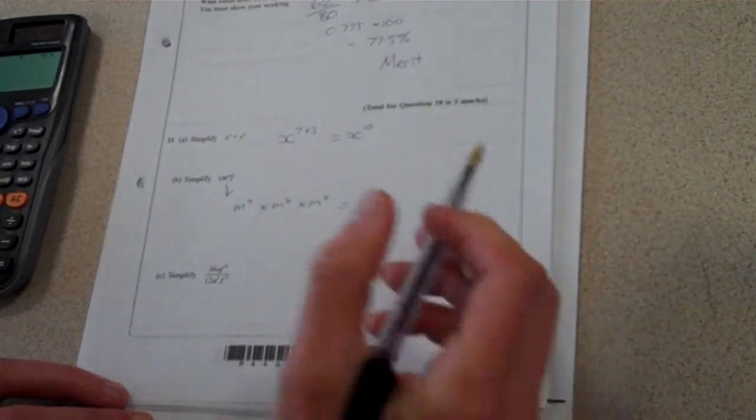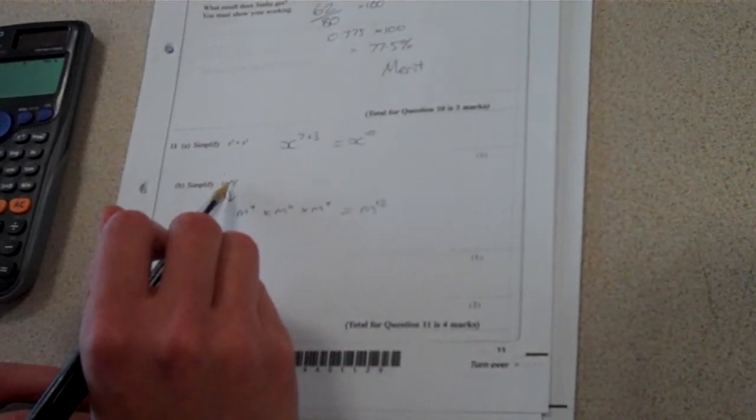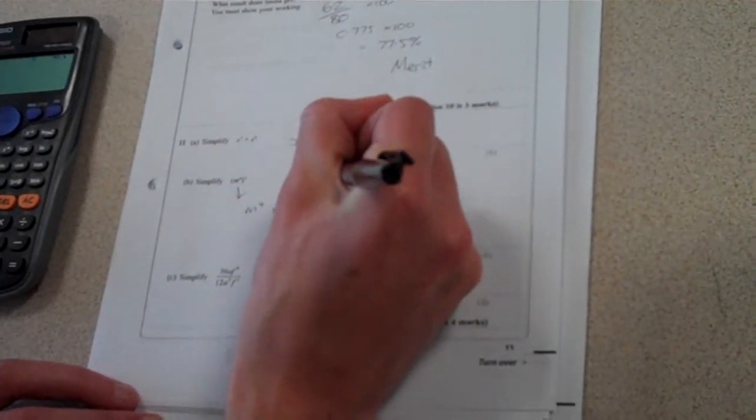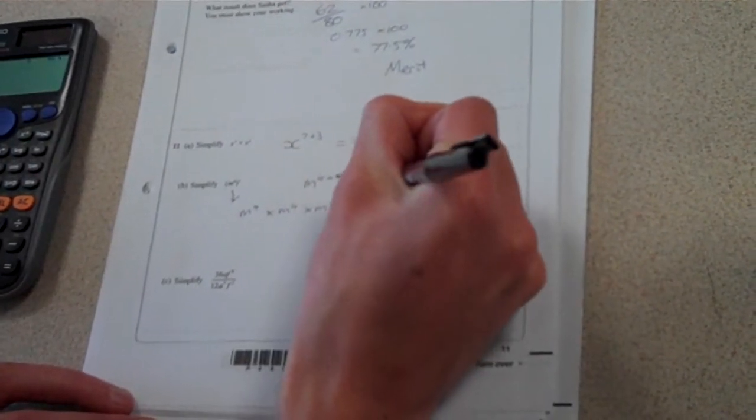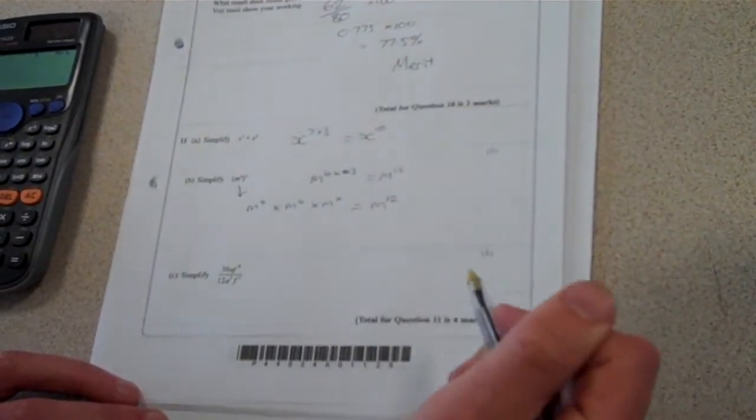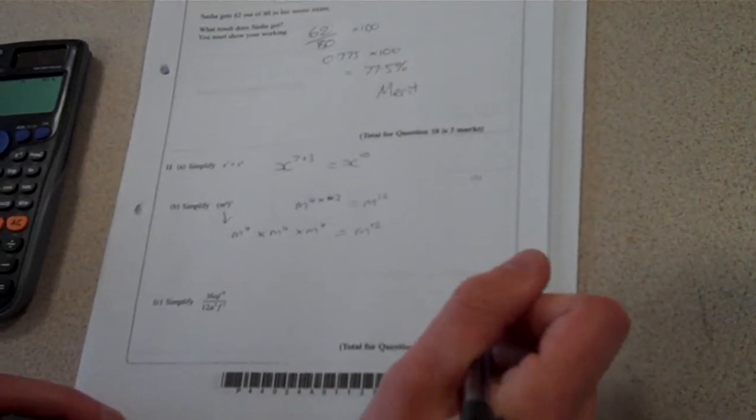The quick route, if you've learned your indices powers, is that when it's a power to the power of a power, you actually end up multiplying. So you've got m to the power of 4 times 3, which is m to the power of 12. And you'll see either way you get the same answer. So it doesn't matter, it's 1 mark. It's just right or wrong.